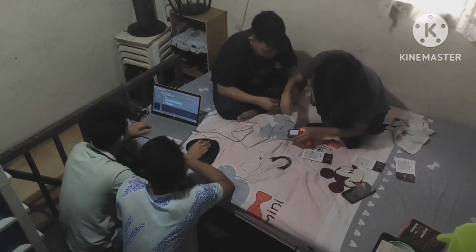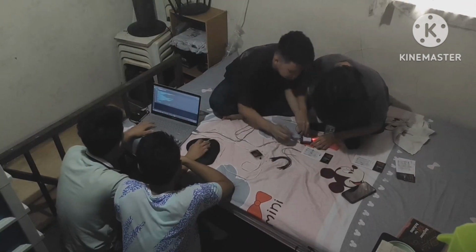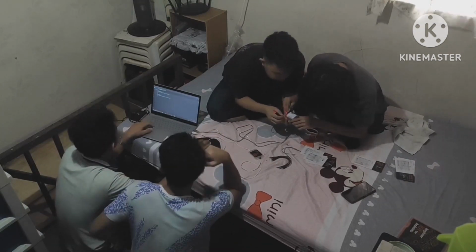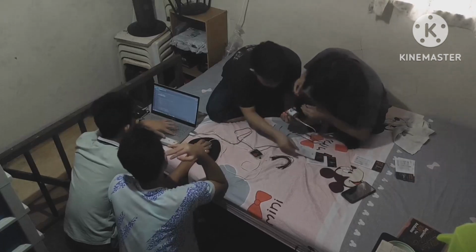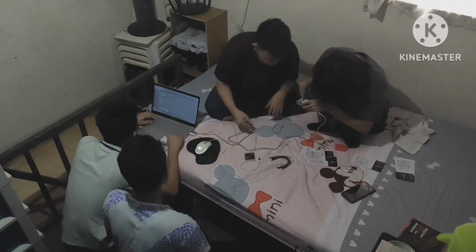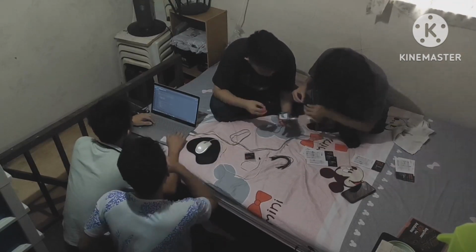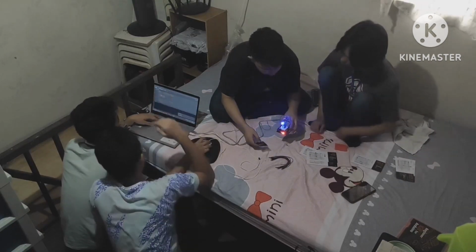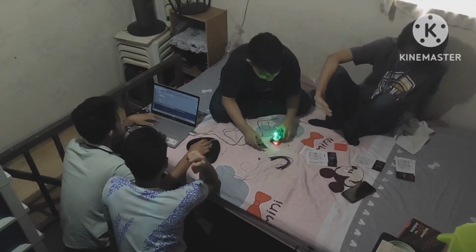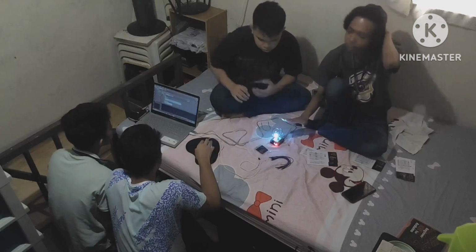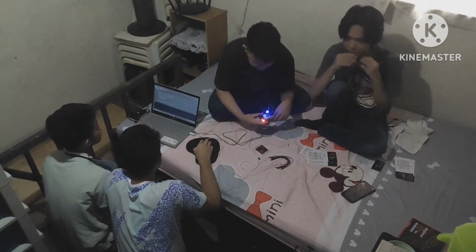Two of us focus on assembling while the other two handle the coding. After a brief period, we successfully complete both the coding and assembling, making the Arduino Project 5 functional.